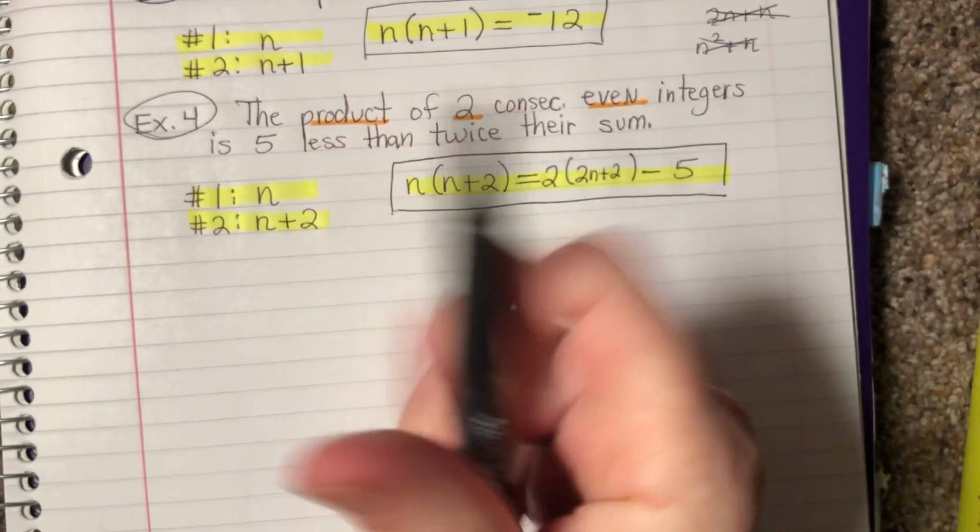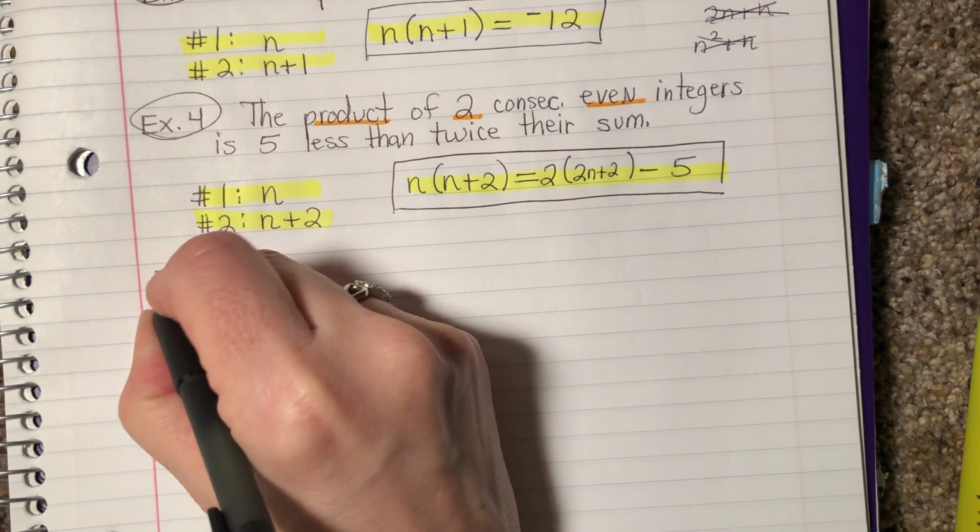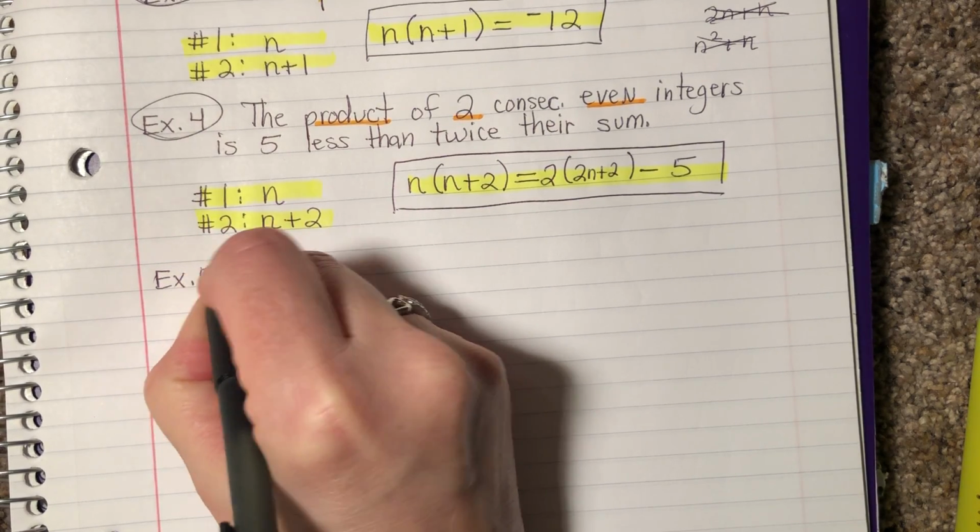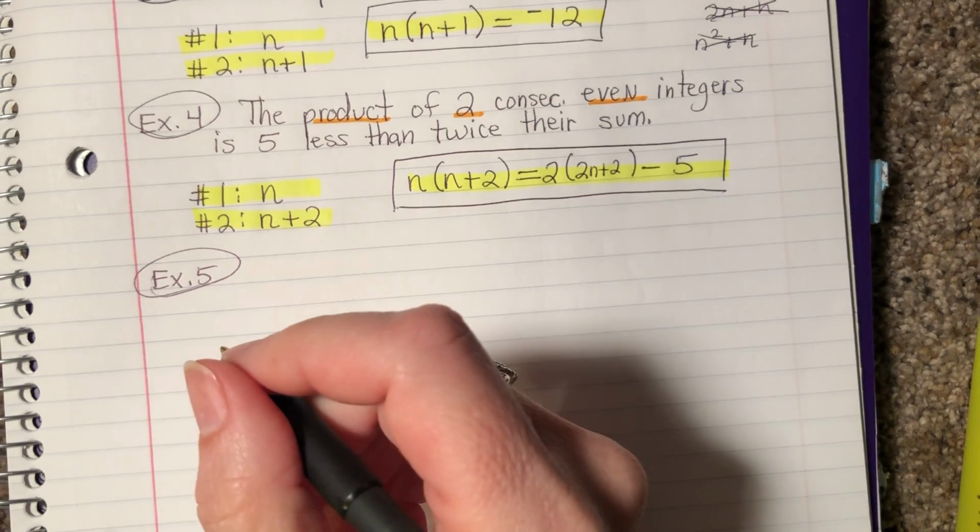Now I'm thinking of problems that might give you some trouble or that people generally have questions on. And one of them would be something like this.